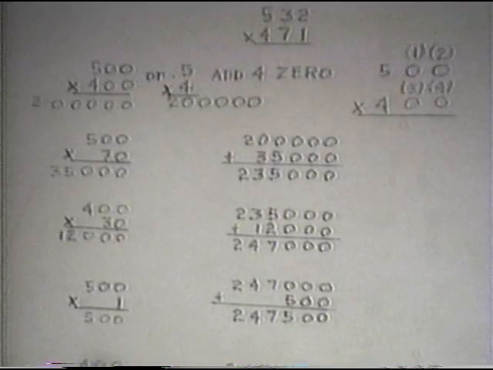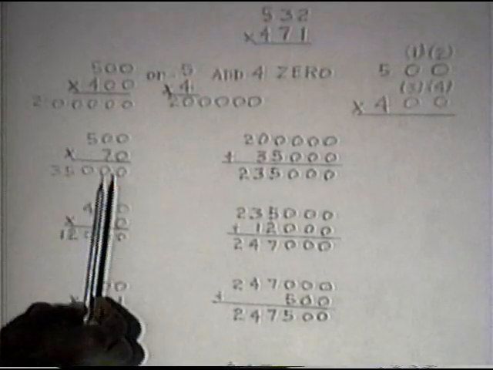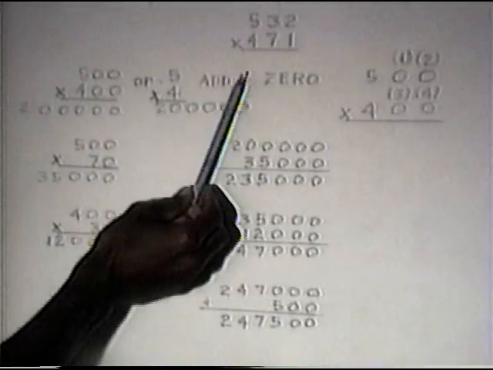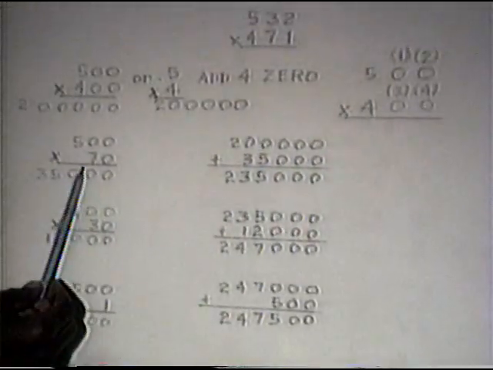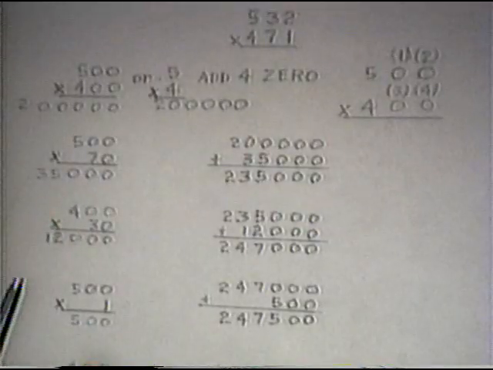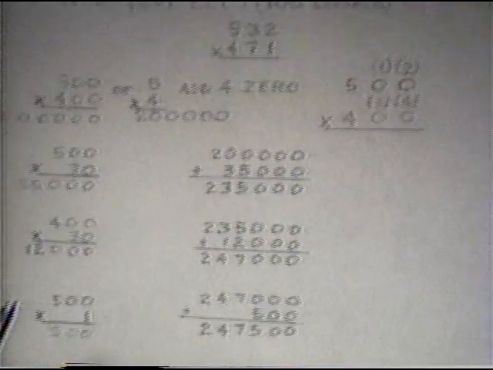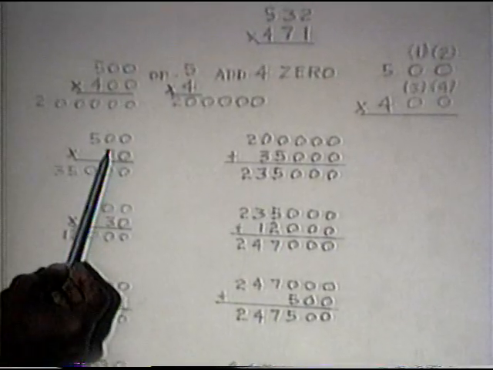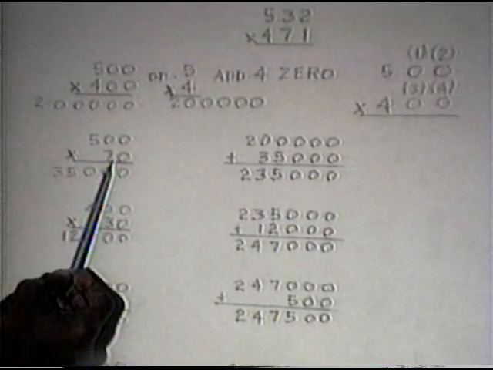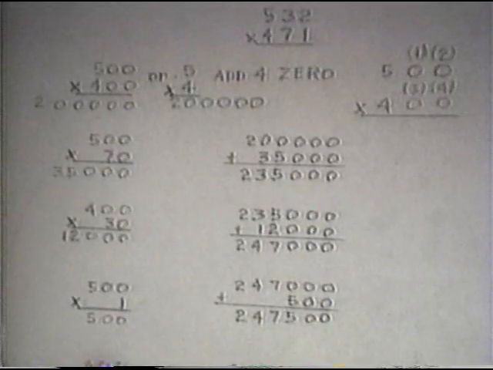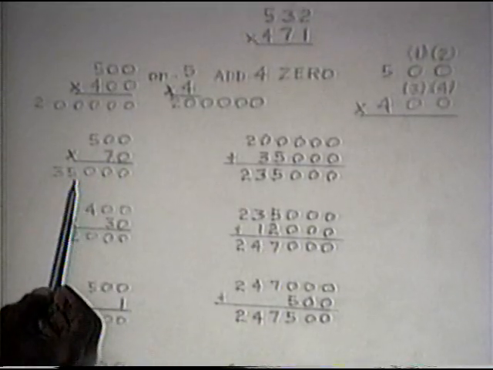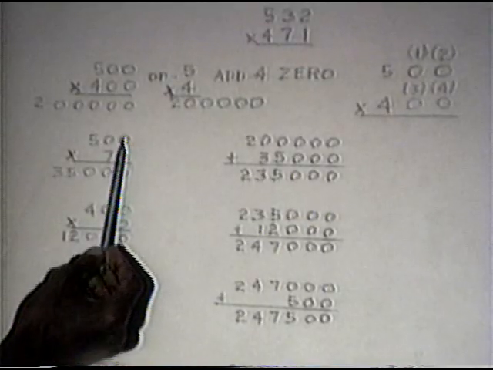Next we're going to multiply 70. Remember we had the number 470 and 1. We already multiplied the 400. Now we're going to multiply 70 times 500. How do we do that? We multiply 7 times 5, which gives you 35, and add how many zeros? 1, 2, 3.